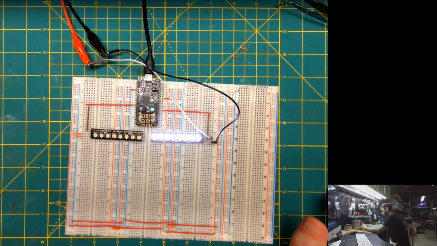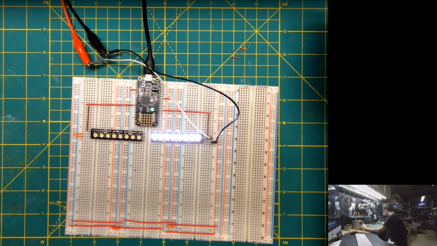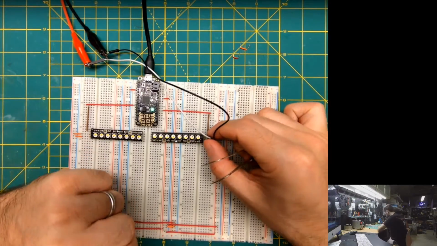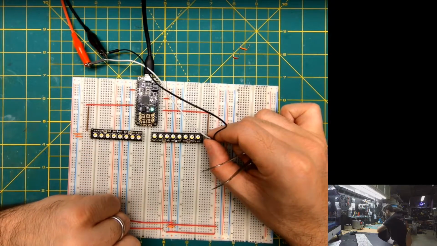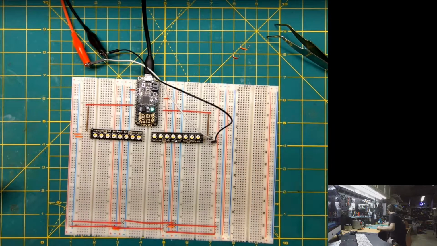Huh. Okay, so let me, I guess let me make a new power rail over on this side. Let me get a couple of other jumpers here. Maybe like some clean jumpers.